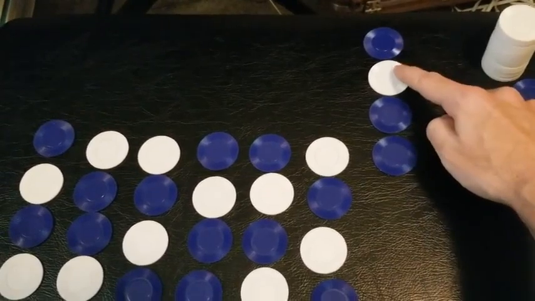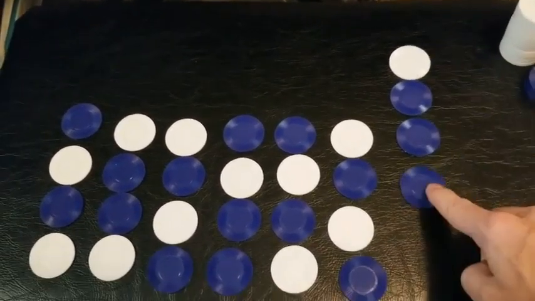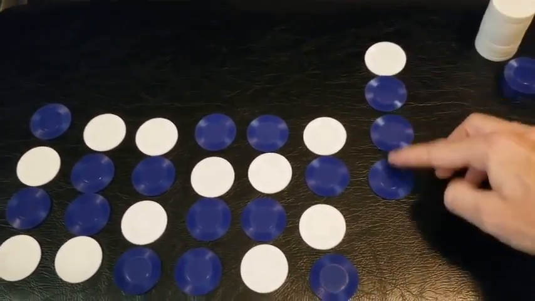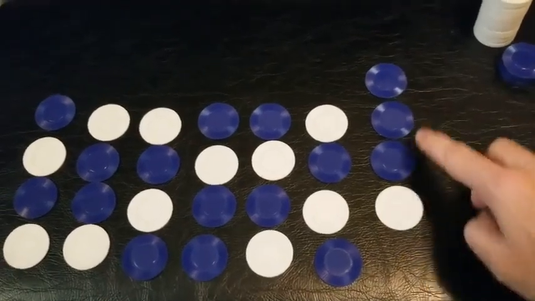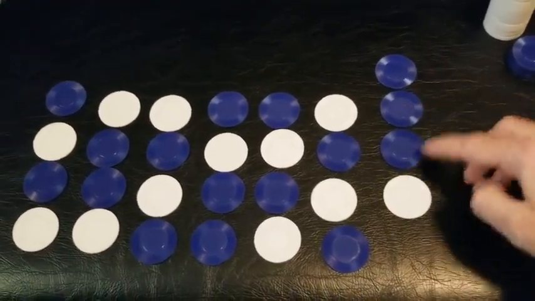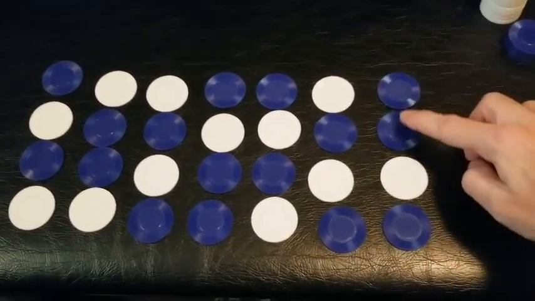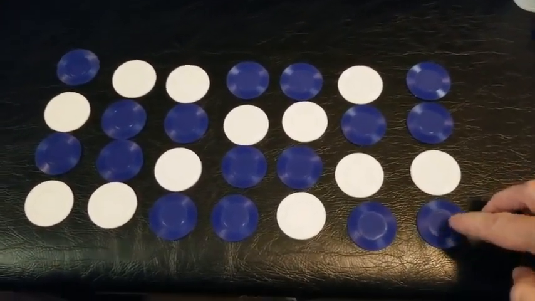Coming down is D sharp, B, G sharp, F sharp, B, G sharp, F sharp, D sharp, G sharp, F sharp, D sharp, B, and F sharp, D sharp, B, G sharp.